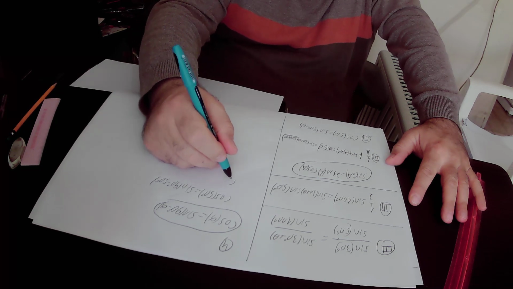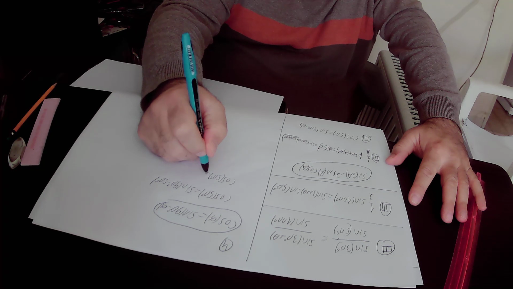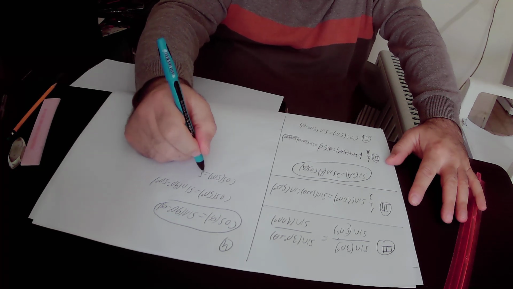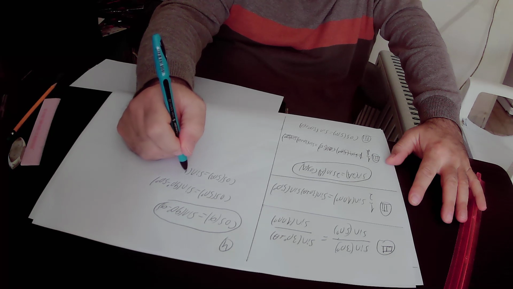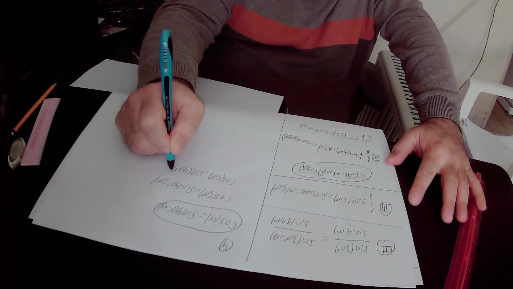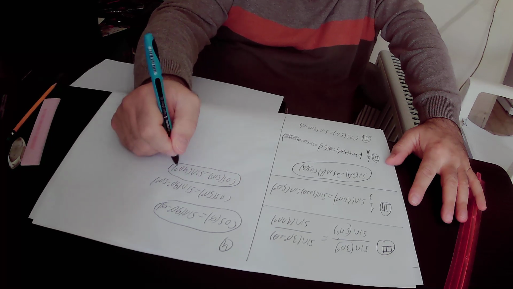That is to say, cosine 50 degrees equals sine 90 degrees minus 50 degrees, which is 40 degrees. So we found out that cosine 50 degrees equals sine 40 degrees.